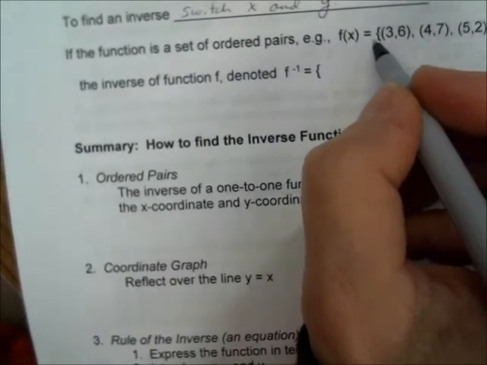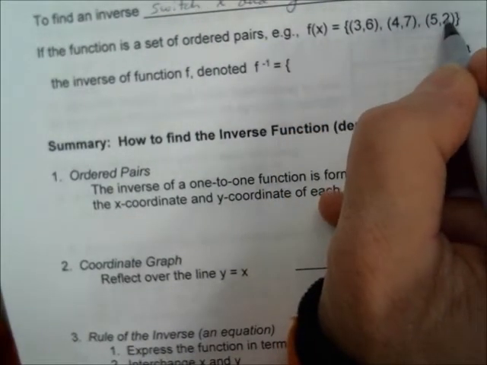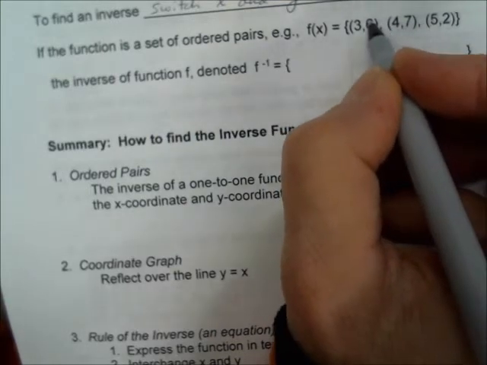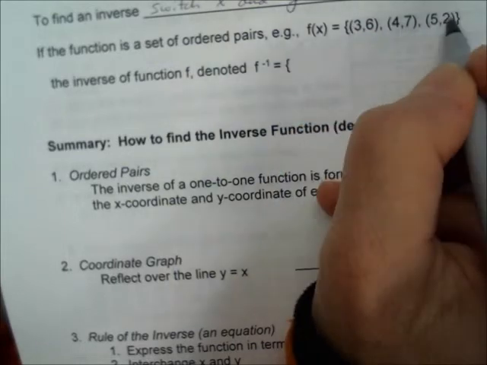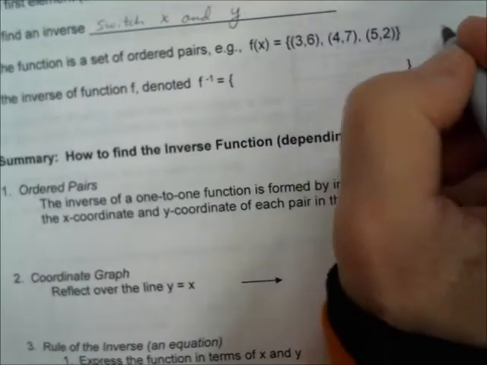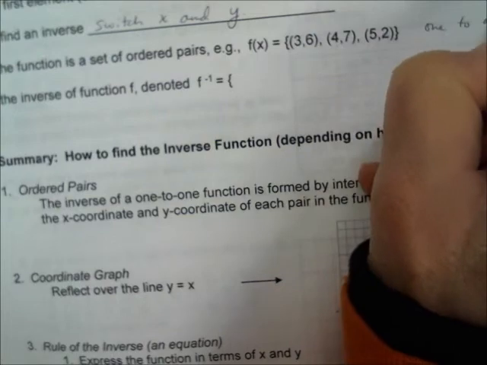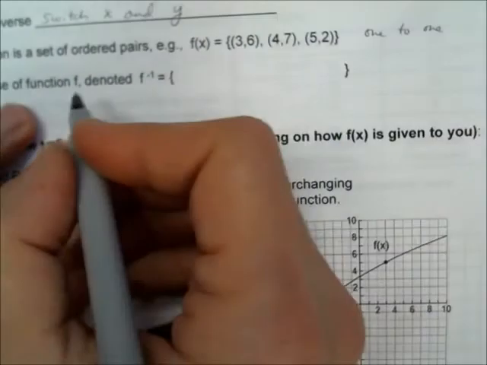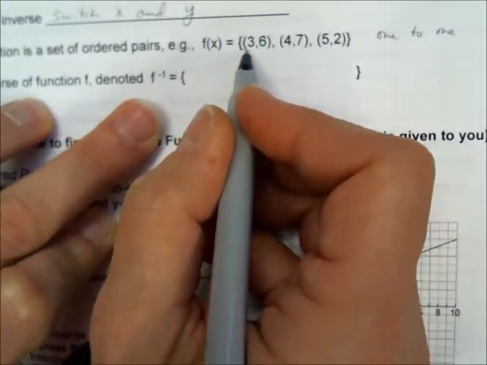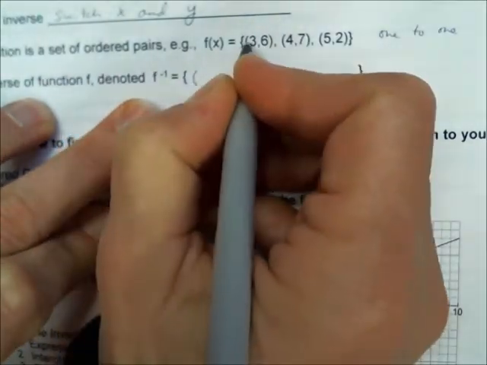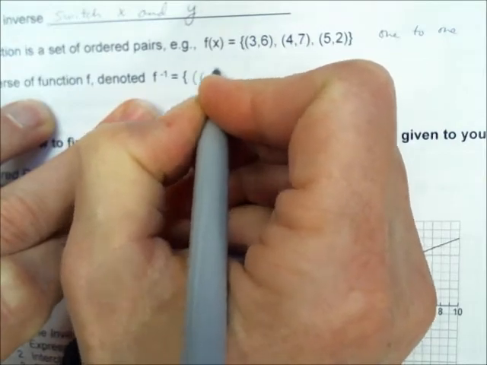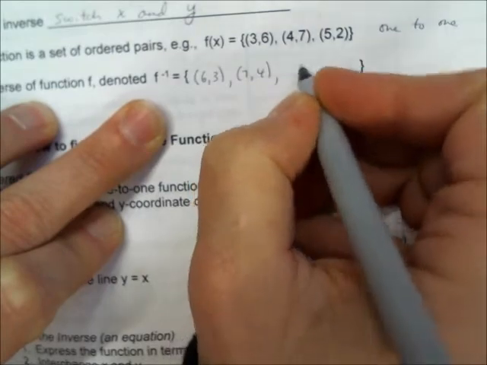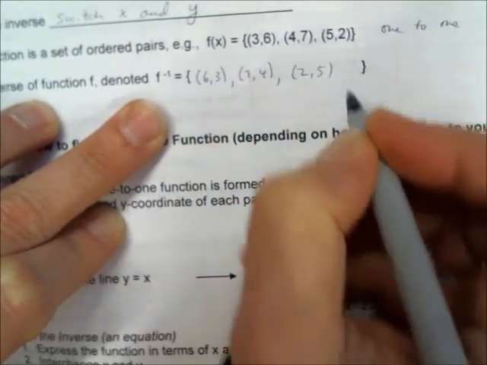So if you're given a function that is just a set of ordered pairs, first of all, this is 1-to-1 because 3, 4, and 5 are all different. 6, 7, and 2 are all different. So the x's and y's are both different. So this is 1-to-1. So if you want to get the inverse of this, all you have to do is switch the x's and y's. So 3, 6 becomes 6, 3. 4, 7 becomes 7, 4. And 5, 2 becomes 2, 5. All you're doing is switching.